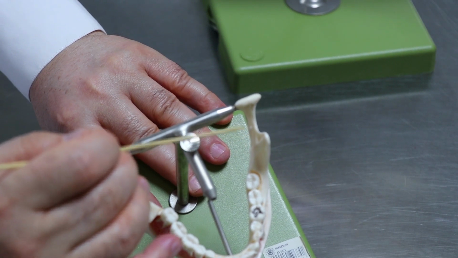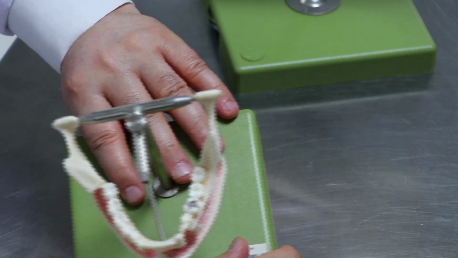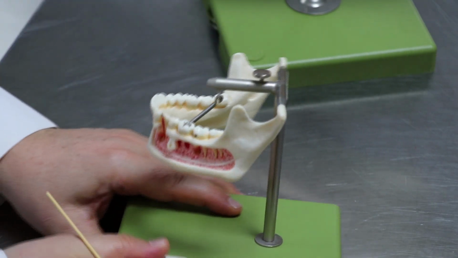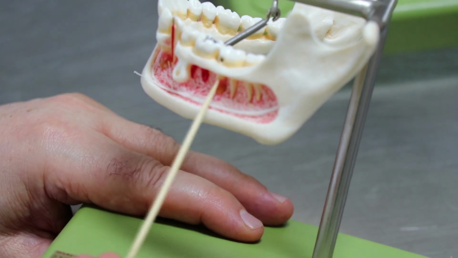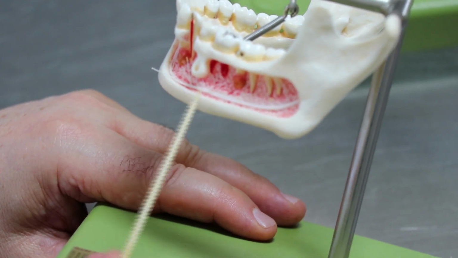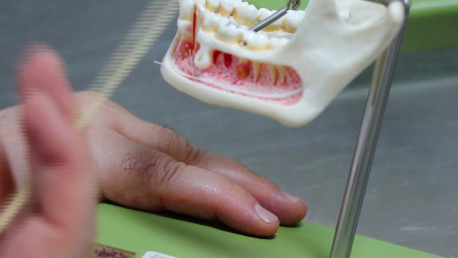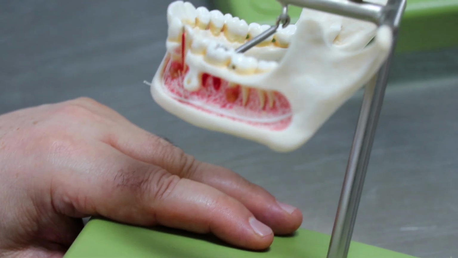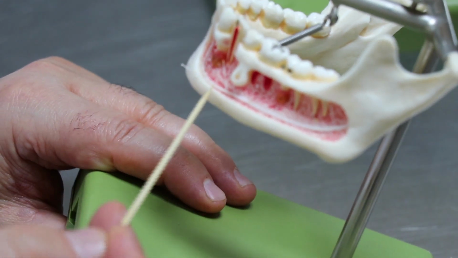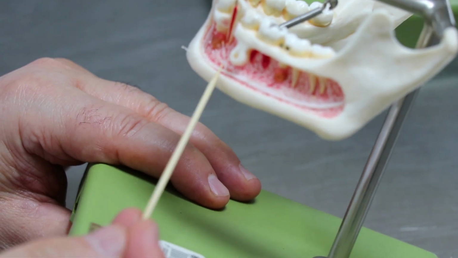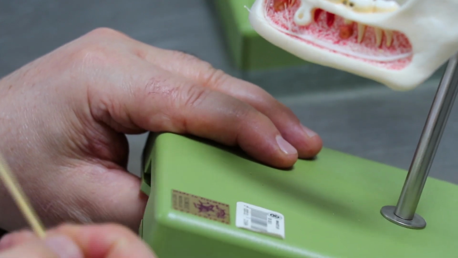It is a branch of the mandibular division of the trigeminal nerve, and it goes through the alveolar canal and gives off branches to the root of each tooth, supplying sensory nerves to the roots of the teeth. From here, it passes out through the mental foramen, forming the mental nerve.